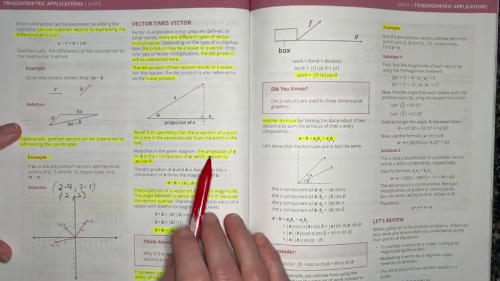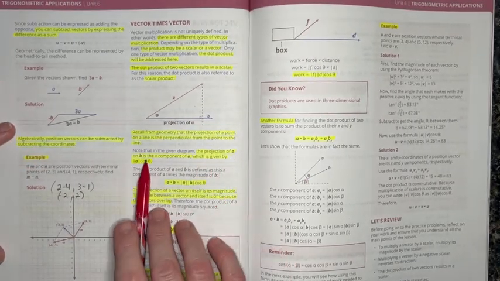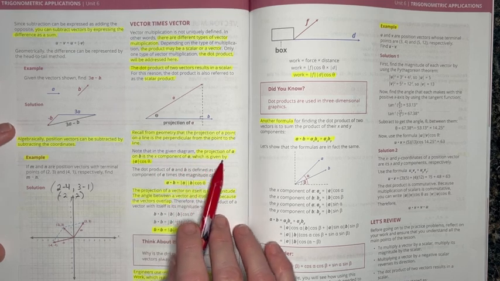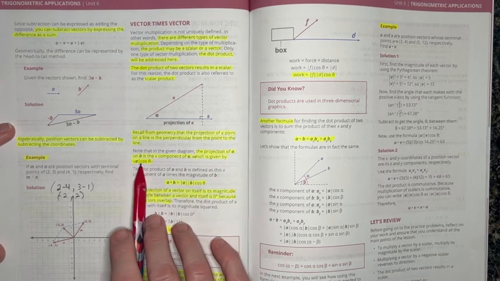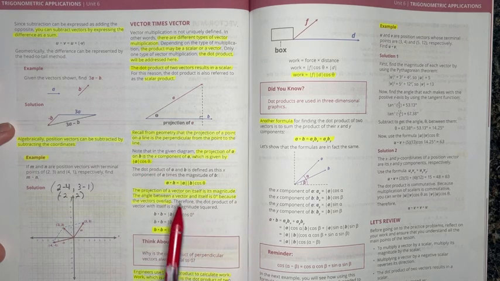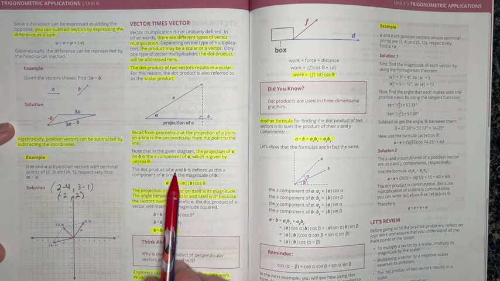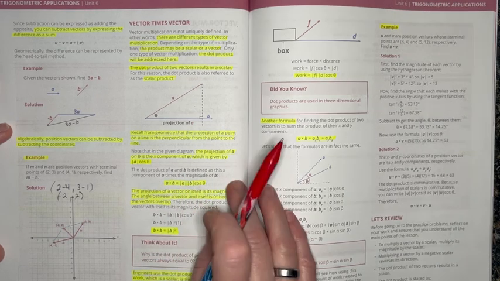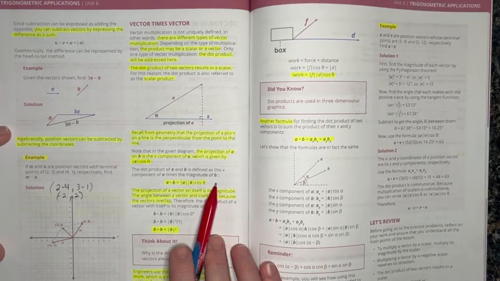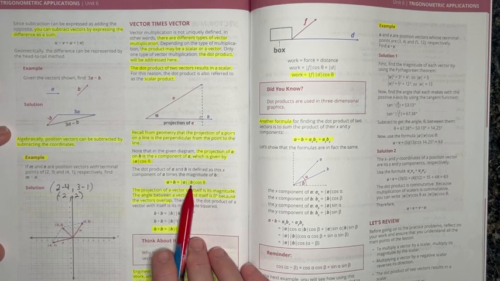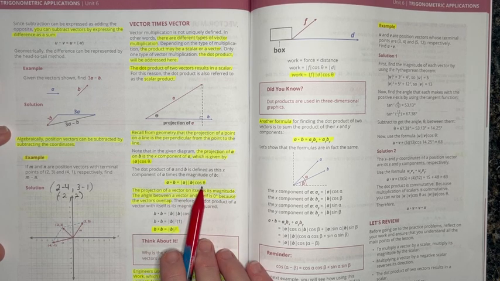The projection of A on B is the x component of A, which is given by the magnitude of A times the cosine of theta. The dot product of A and B is defined as this x component of A times the magnitude of B. So now we have the magnitude of A times the magnitude of B times the cosine of theta.